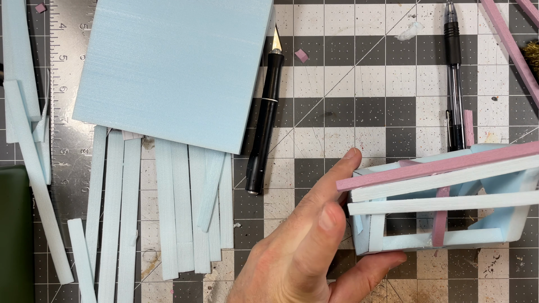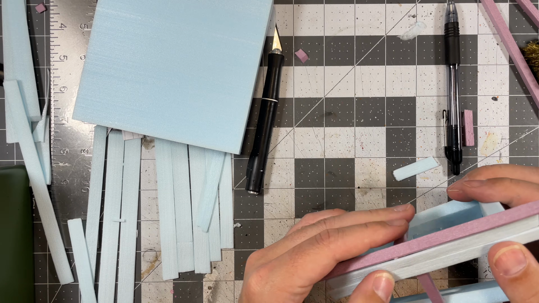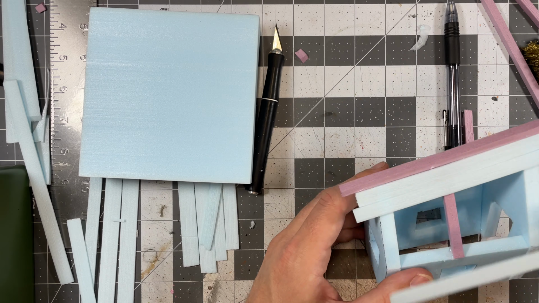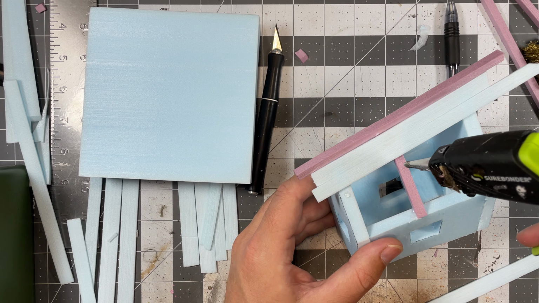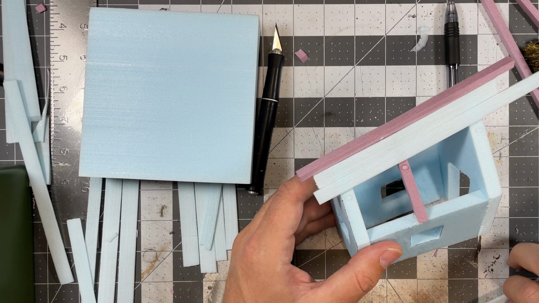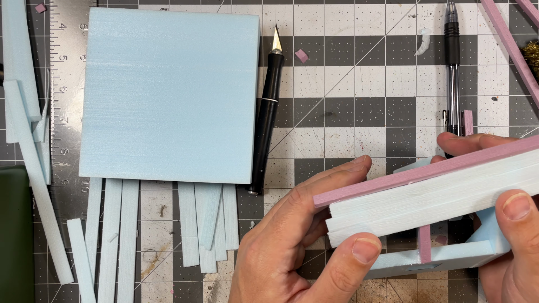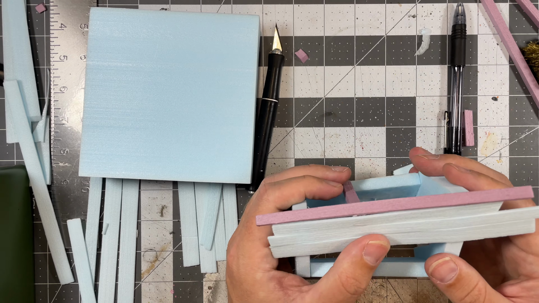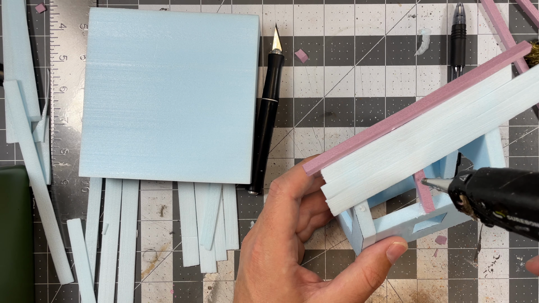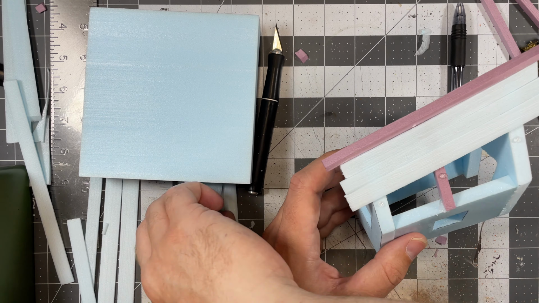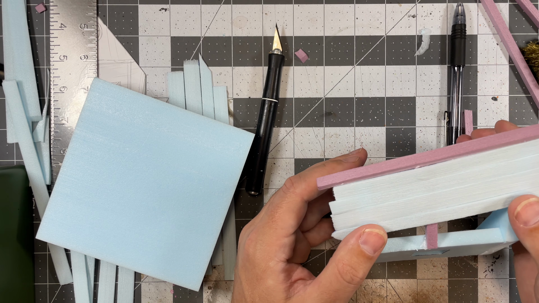And then using some hot glue, I started to add all of the planks to create the first layer of the roof. You don't have to do this step in this way, but I didn't know exactly where I'd be leaving exposed parts of the roof yet. I was still brainstorming that idea, so I built it in this manner.